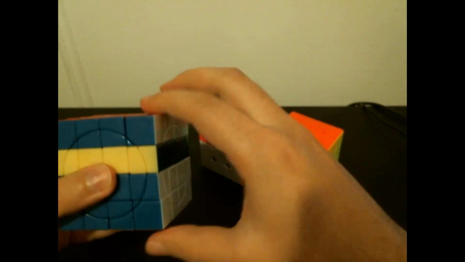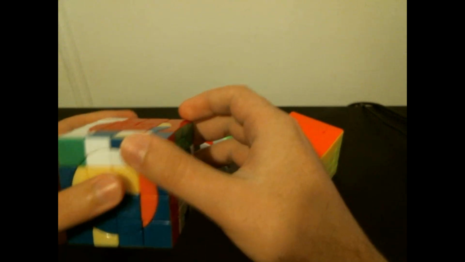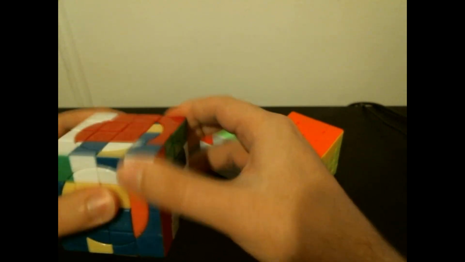Then I do right face up, front face up, so it's up, up, and I do a U-turn on top, and then I undo those 2 moves. So it's right down, front down.